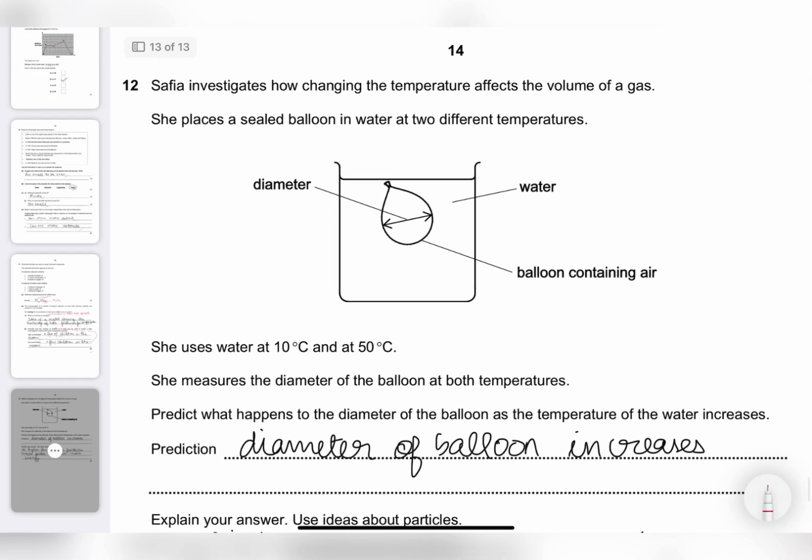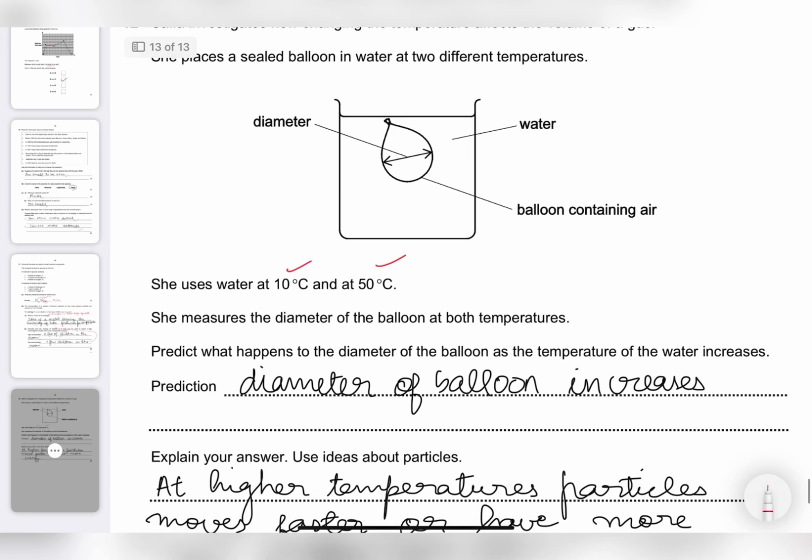Safia investigates how changing the temperature affects the volume of a gas. She measured the diameter of the balloon at both temperatures. She uses water at 10 degrees Celsius and at 50 degrees Celsius. Predict what happens to the diameter of the balloon as temperature increases. See, as the temperature increases, the kinetic energy of the particles increases.